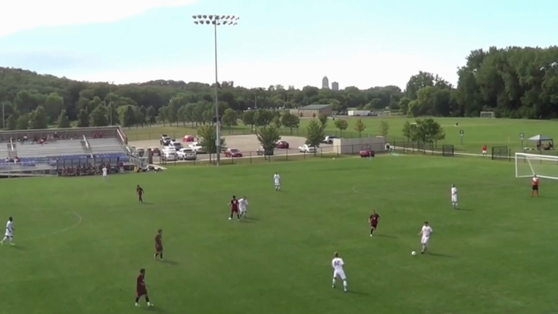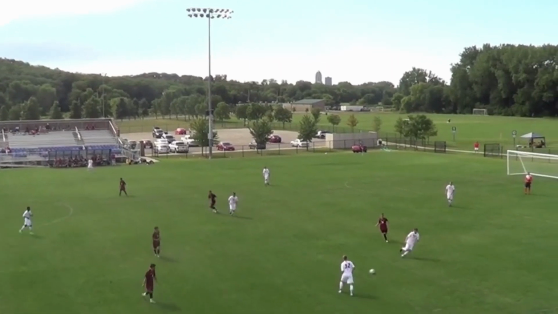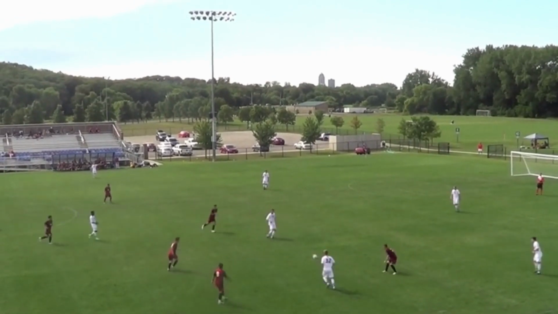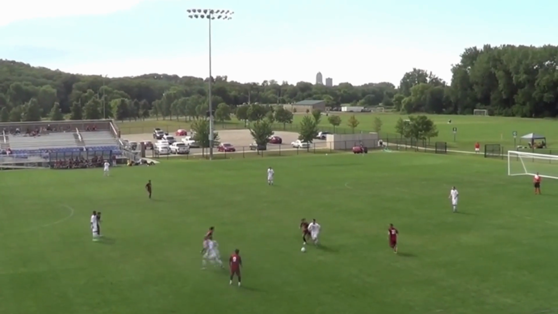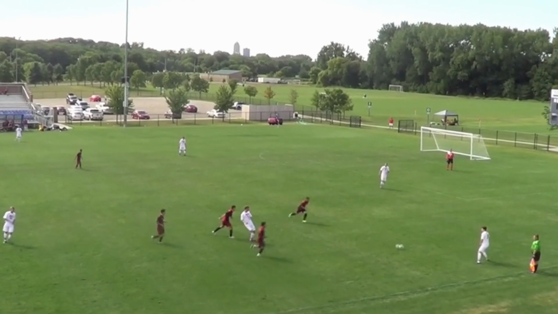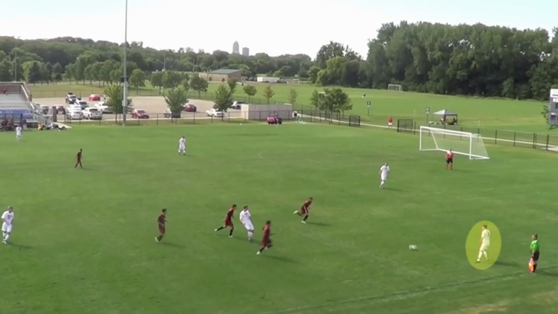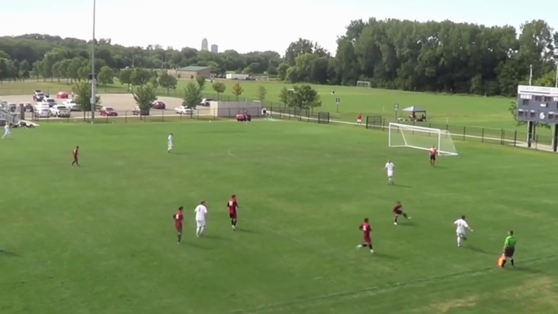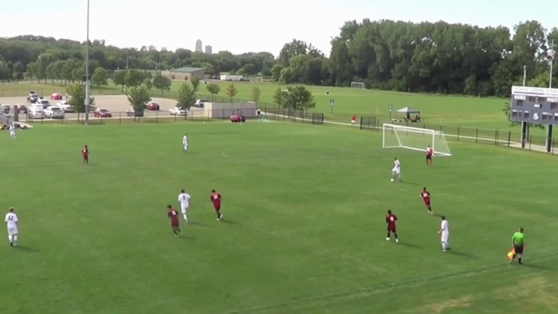In this scenario, we will see a slightly more direct example of switching play. As the white team moves the ball around, we see the red team beginning to overload one side of the field. Then, as this player receives it, let's watch the movement of this player. He backpedals a few steps to create a good angle to receive the ball, and has properly received it on his back foot. The other defender for white has slid back to create a good angle.